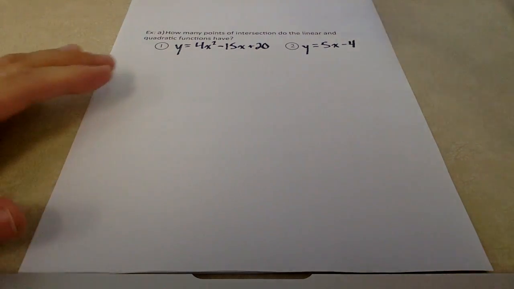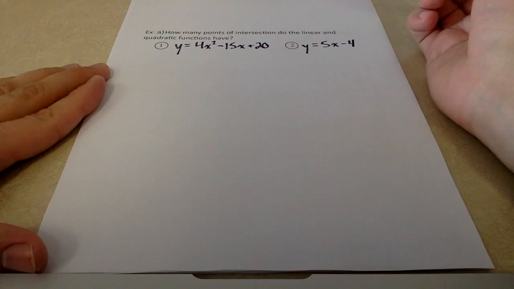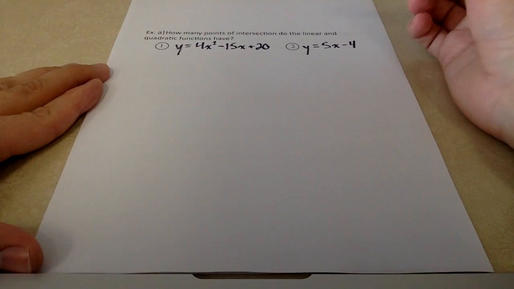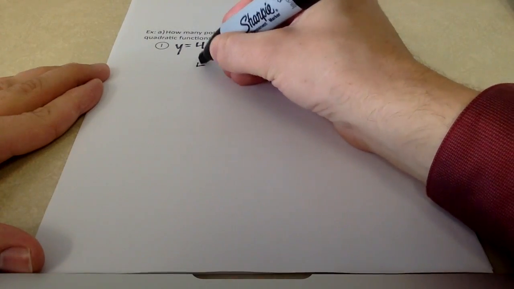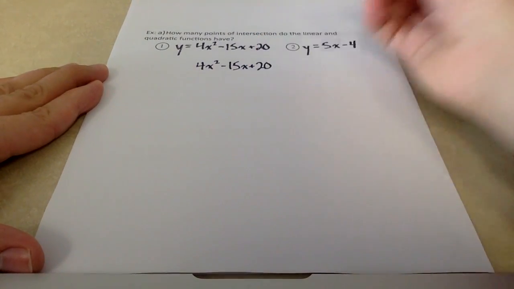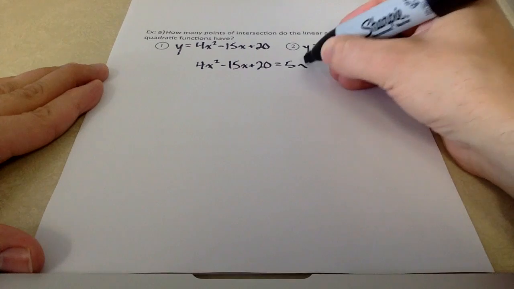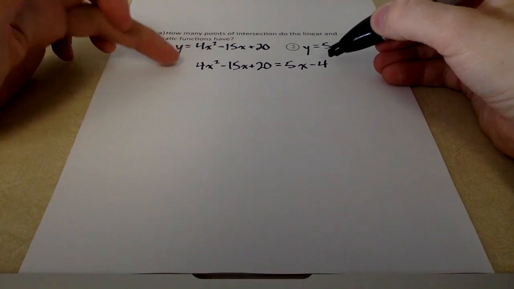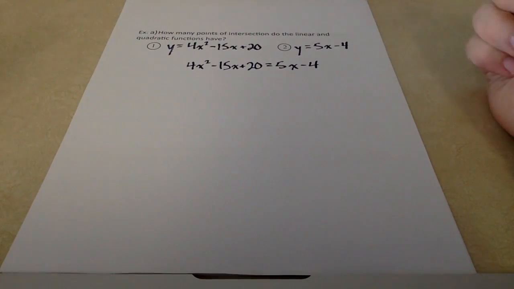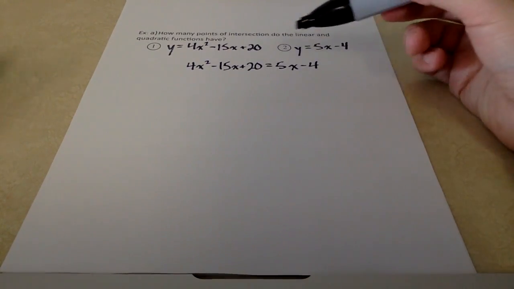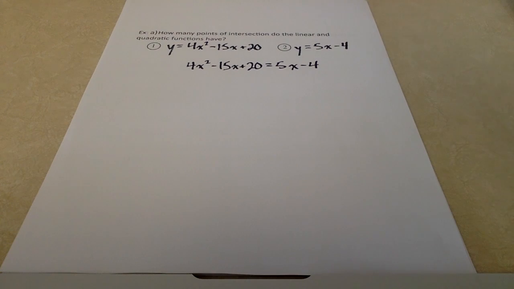So the first thing I do is set the 2 functions equal to each other. This is going to allow me to eliminate the y variable. So I'm going to take my quadratic and set it equal to my line. When these 2 functions are equal to each other, I know that I've got a point of intersection. So I want to set them equal to each other and check the discriminant, and that's going to tell me how many points of intersection I happen to have. So that's your first step.